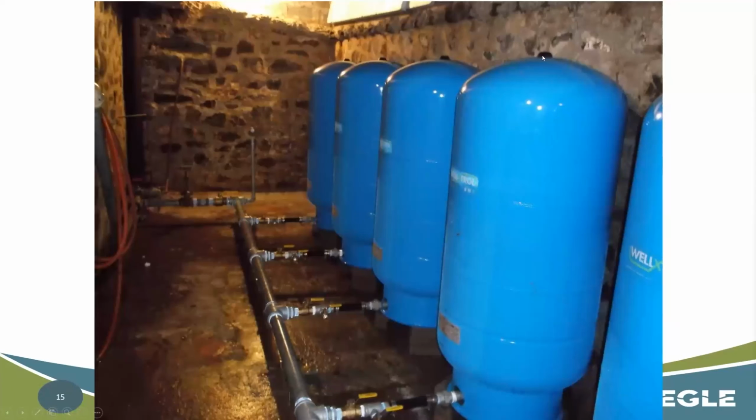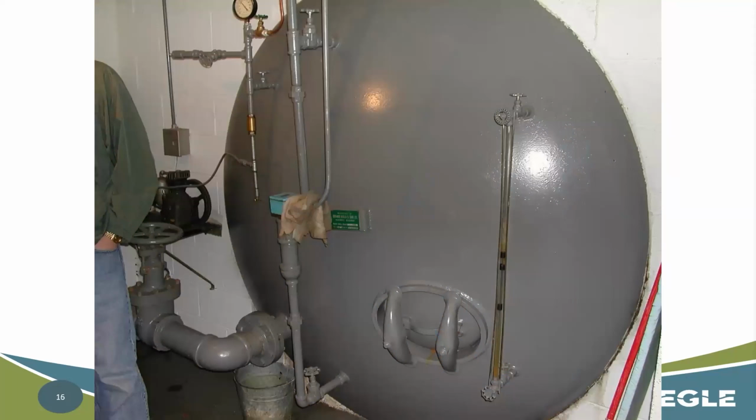So again, you're still maintaining these. There's a little air check or air valve up here that you can charge these and make sure that that pressure is proper and at an adequate rate. So you're still having that combination of good storage of water as well as that pressure for whatever you're trying to meet in that system.